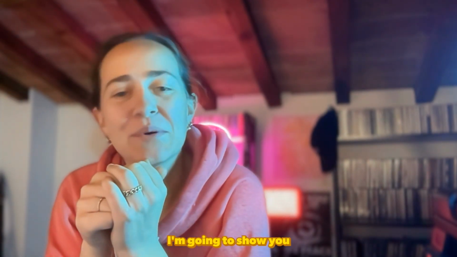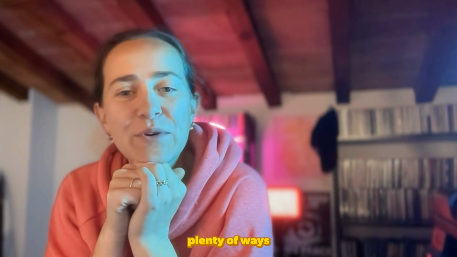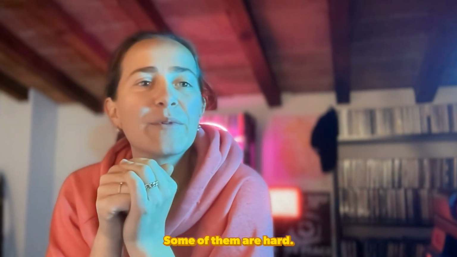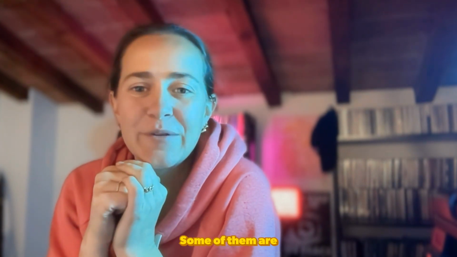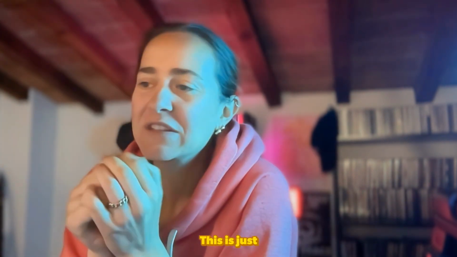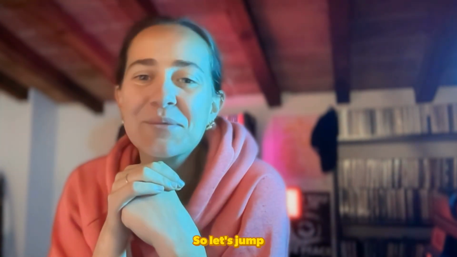Today I'm gonna show you a quick and easy way you can create this pretty realistic looking CRT effect in Adobe Photoshop. Now there are plenty of ways to do this. Some of them are hard, some of them are easy, some of them are more realistic, some of them are less realistic. This is just a cool new way I found out you can create that type of effect. So let's jump right into it.